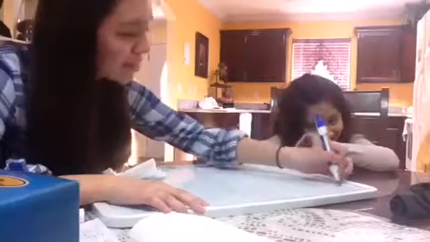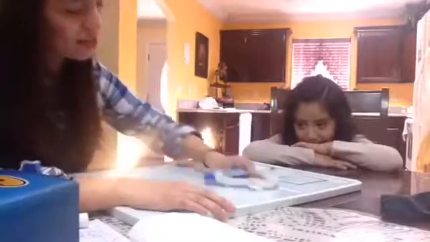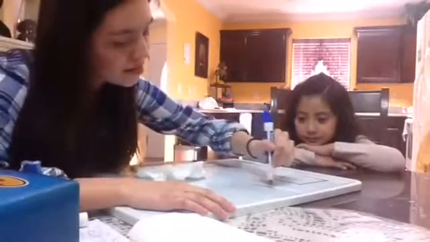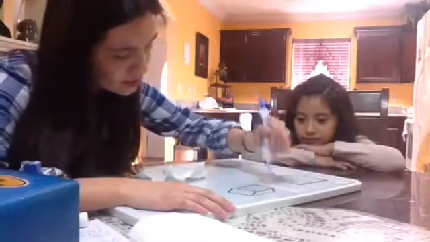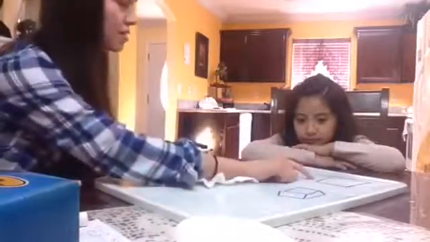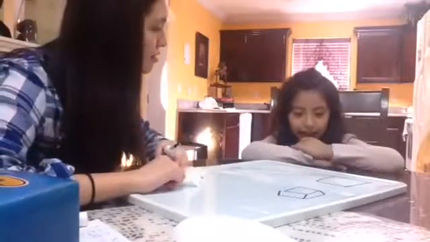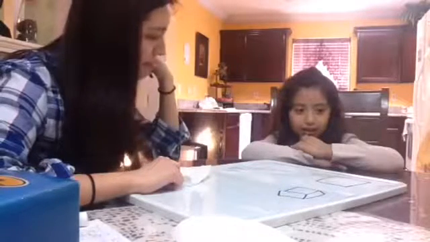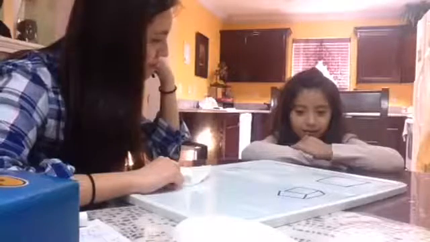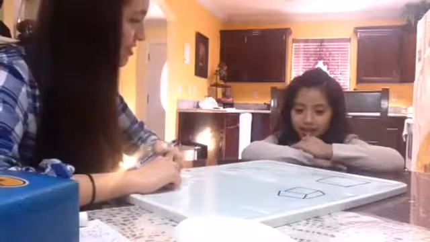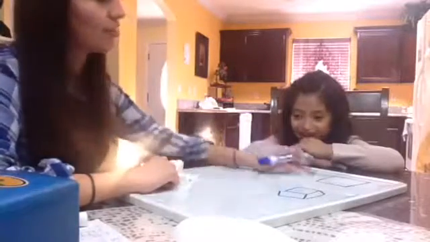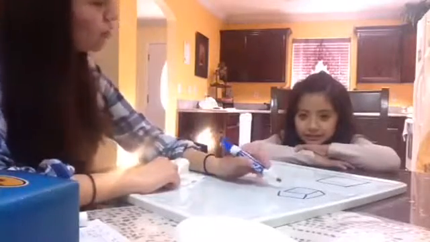I'm gonna draw two shapes, okay? Do you know what this shape is? It starts with an S. Square. Square. Square. And this one? Have you ever seen this one before?